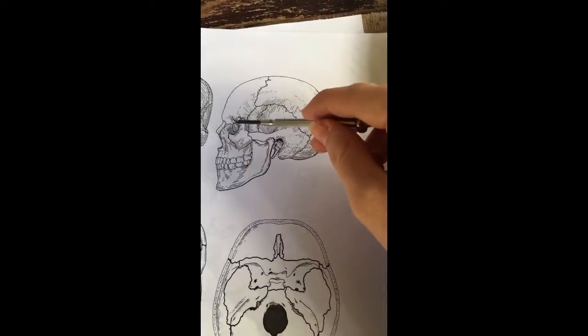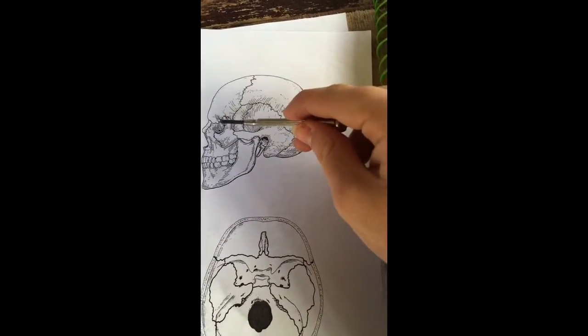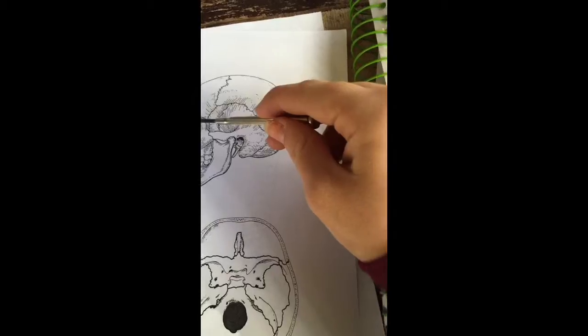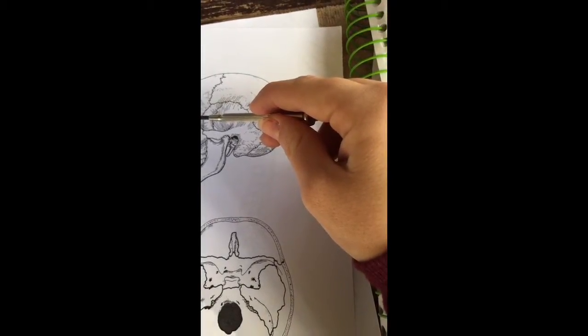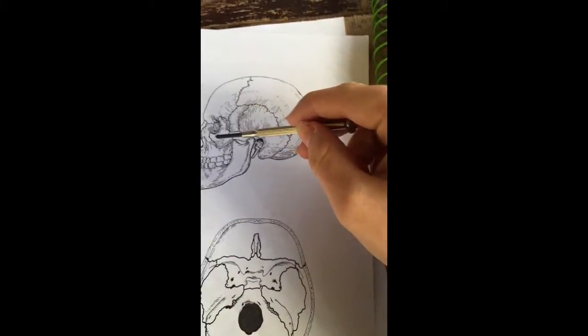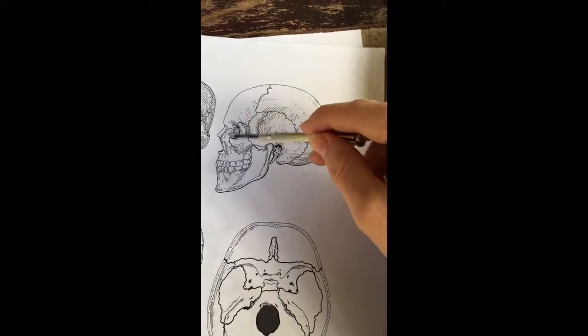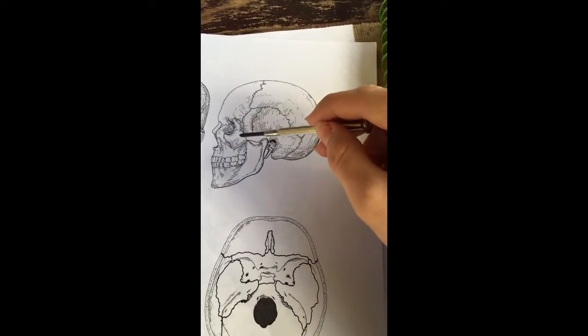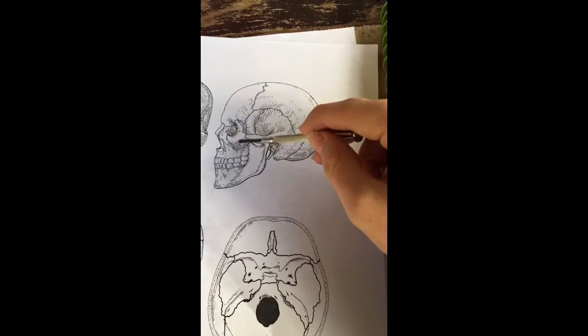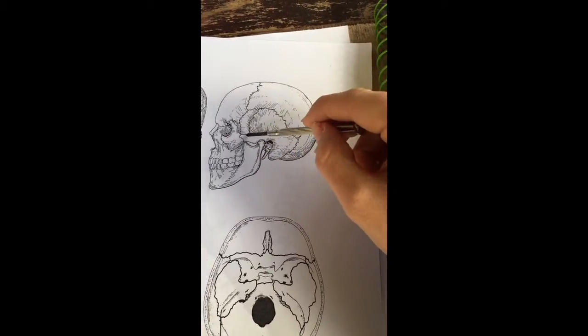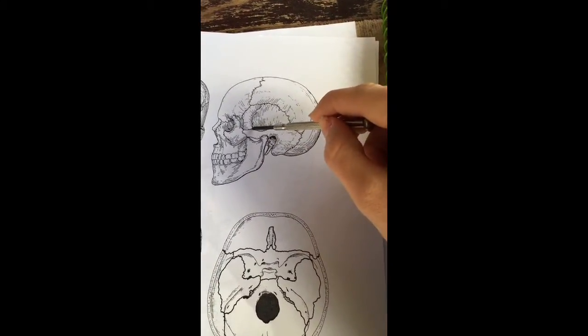And inside your eye, which you can't really see here, you have your ethmoid bone, your lacrimal bone, and your lacrimal fossa, which is all in that eye area. Right here you have your zygomatic bone, and then this that goes across is your zygomatic process.